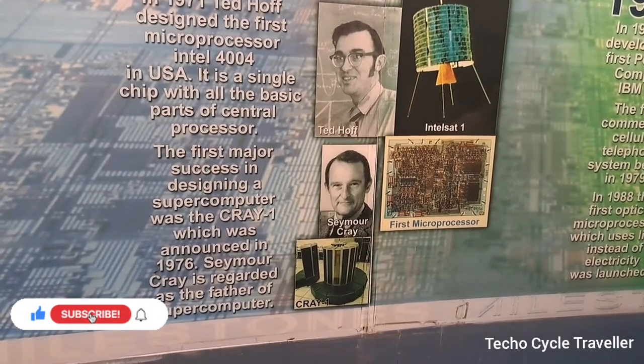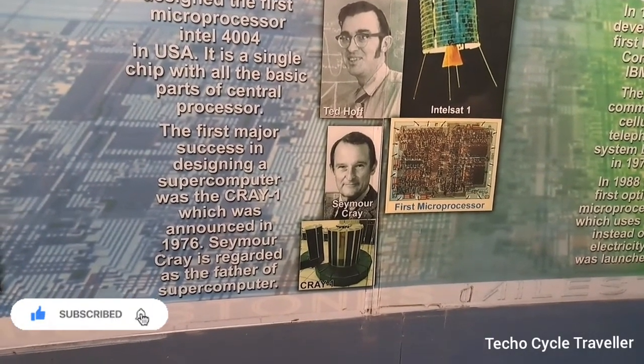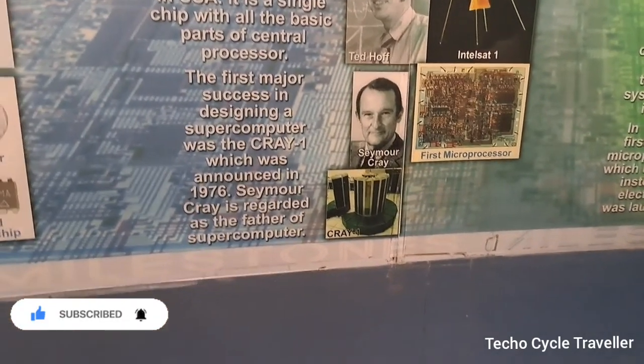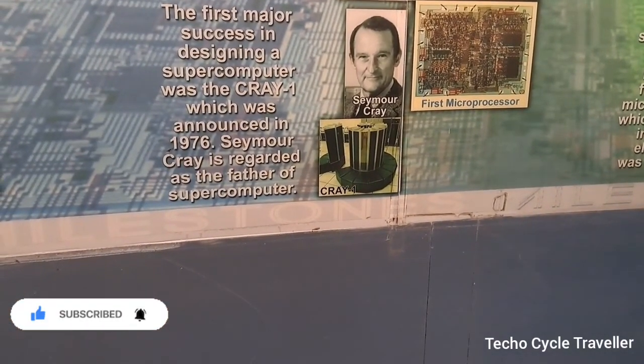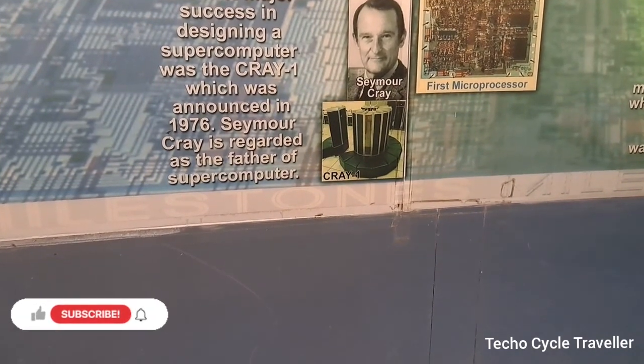The first major success in designing a supercomputer was Cray 1, which was announced in 1976.